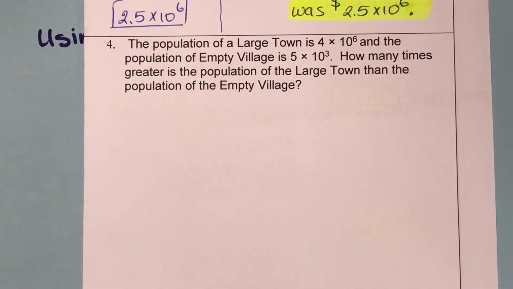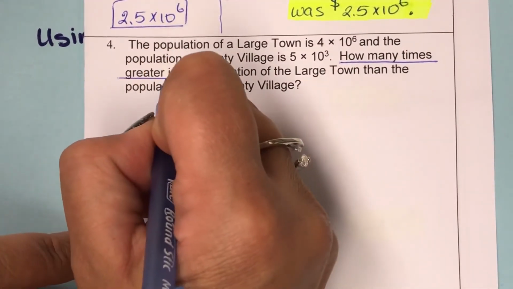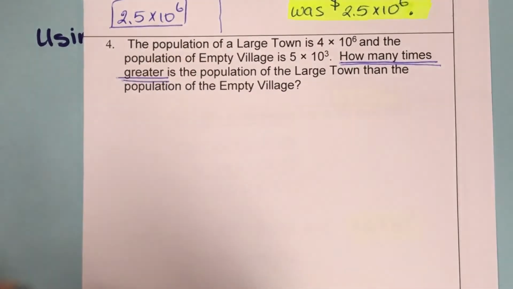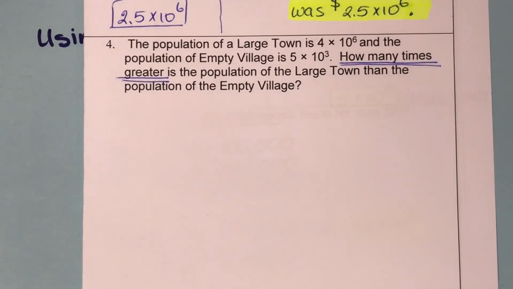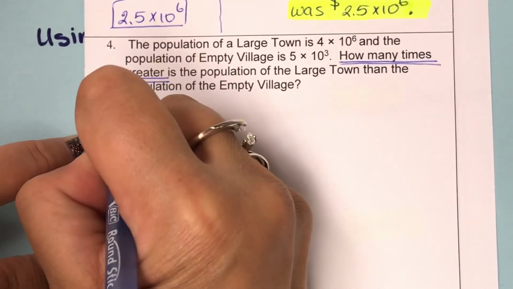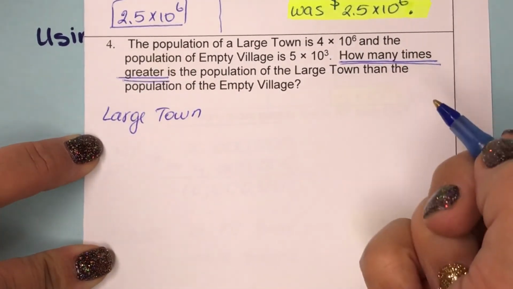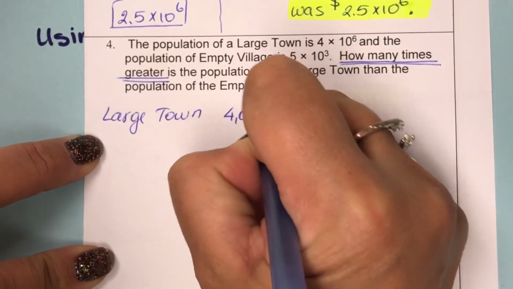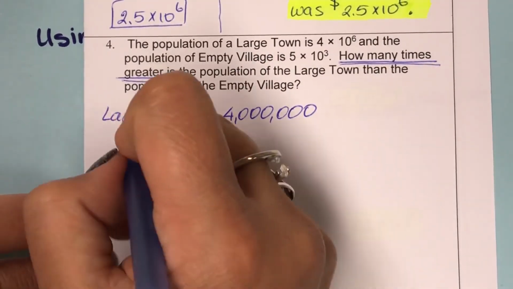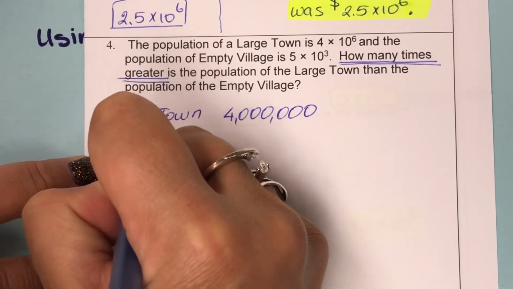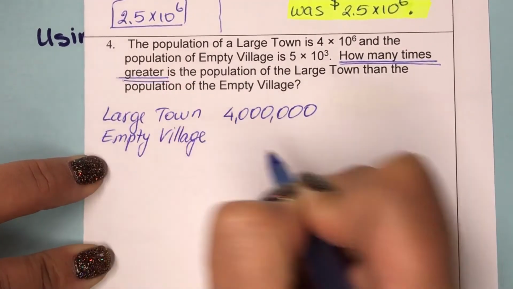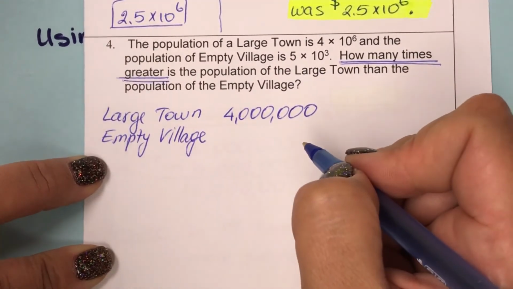One more. The population of a large town is 4 times 10 to the 6th power, and the population of an empty village is 5 times 10 to the 3rd. How many times greater is the population of the large town? How many times? It means how many times does it take? So in a large town we have 4 times 10 to the 6th, that's 4 million people. And then we have an empty village where we have just 5,000 people.